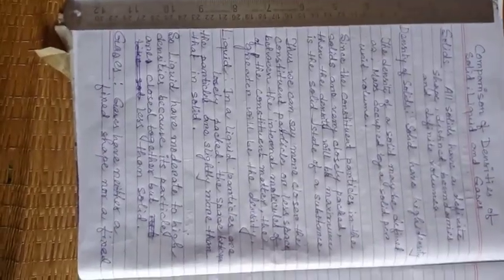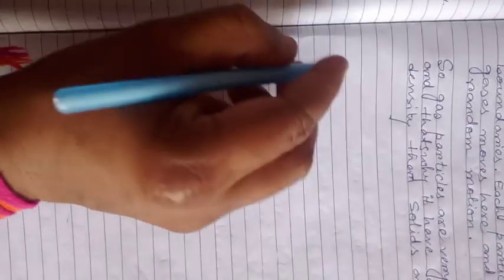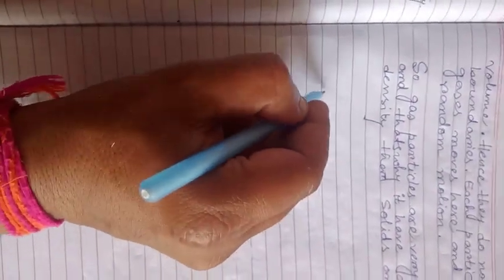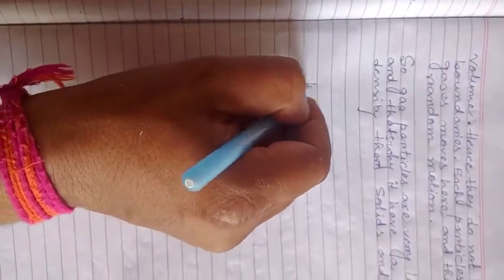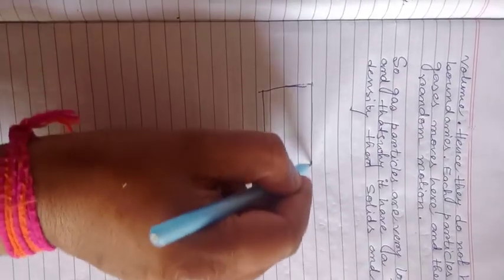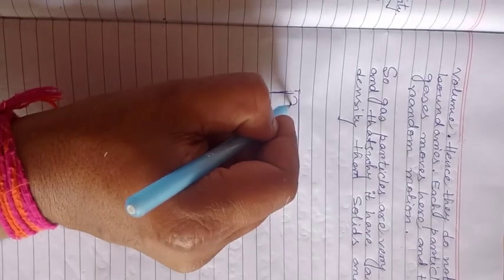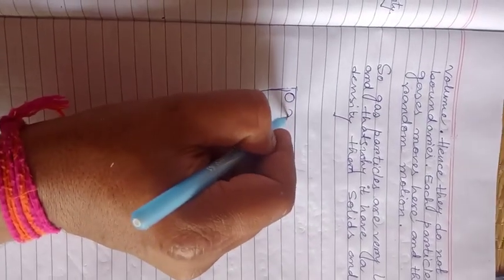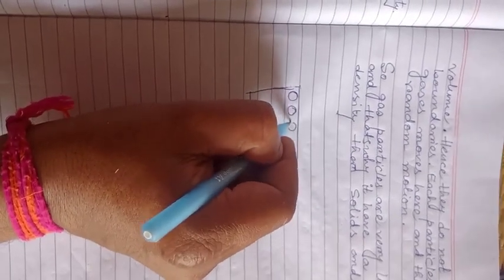If we draw a diagram of the intermolecular arrangement, it looks like this. If we take a solid material and draw the molecules inside, they are very closely packed.